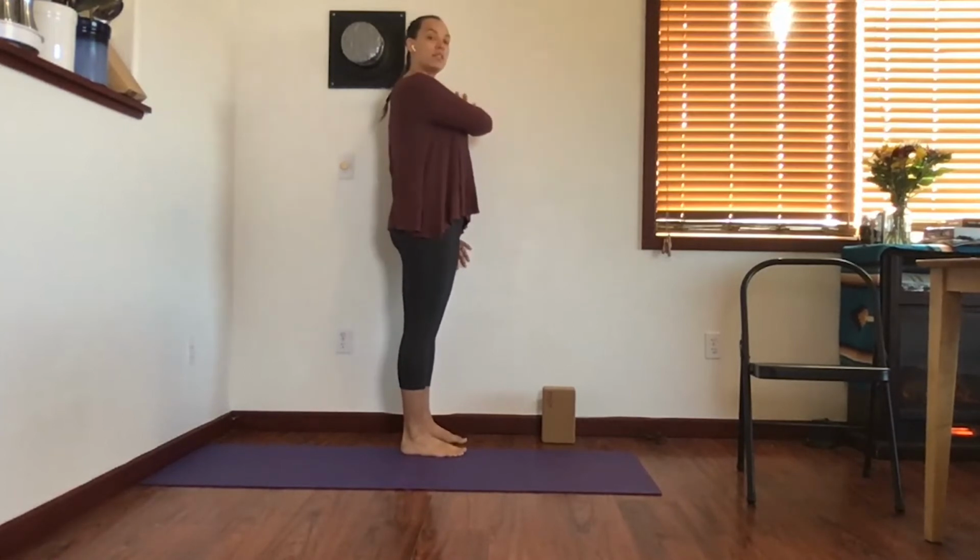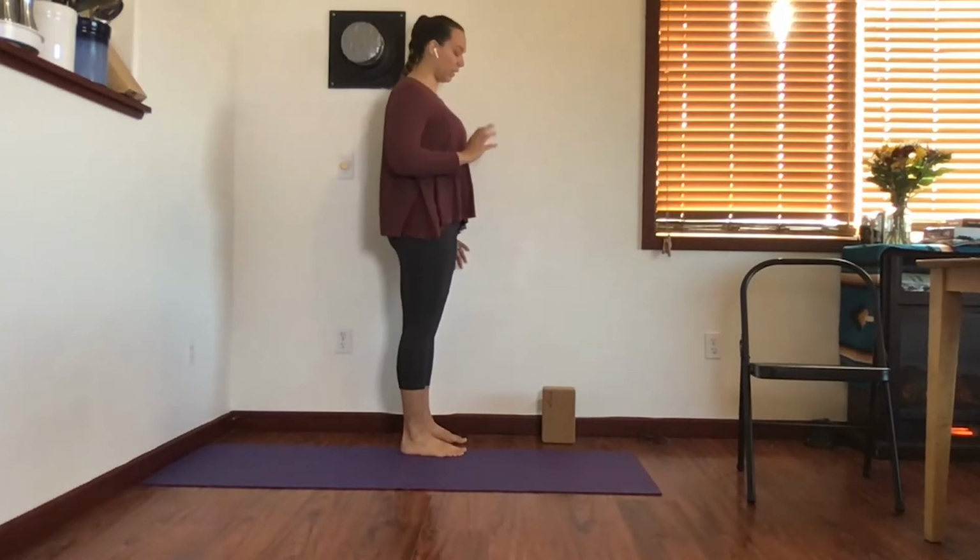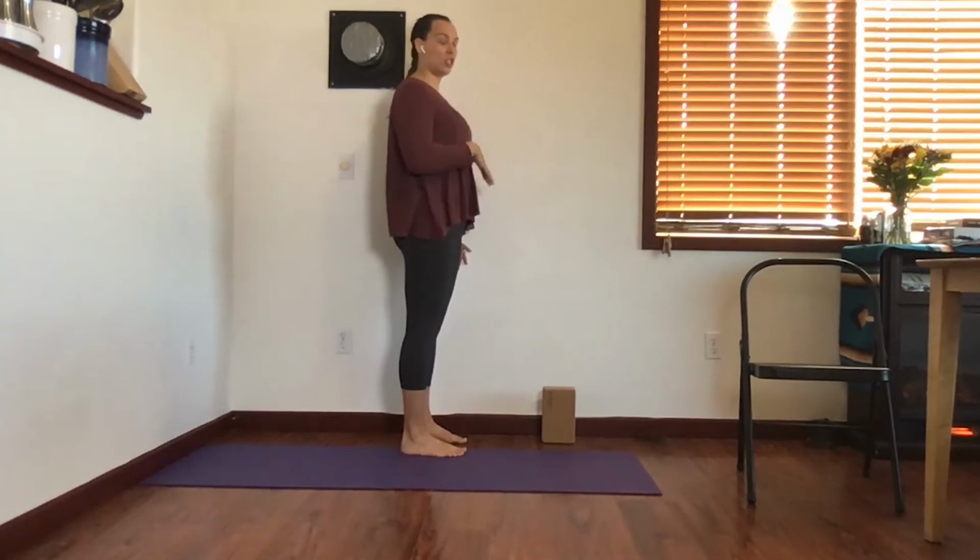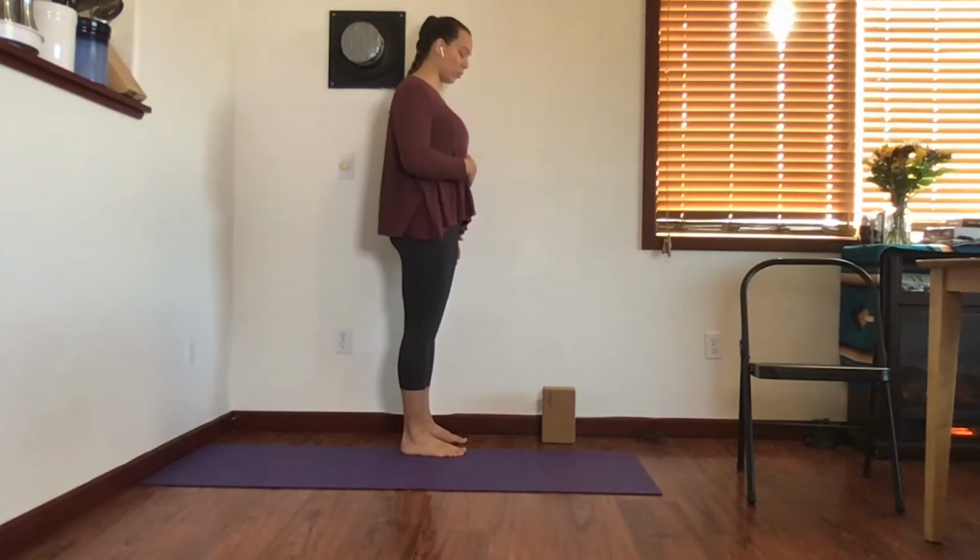And if you feel unstable in these positions, you can always lean against the wall slightly or create some level of support around you. If you're in a kitchen or in a bedroom, having some sort of ledge to hold on to can be helpful as well.